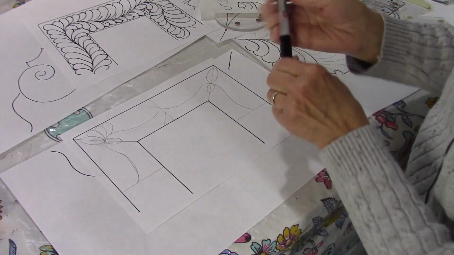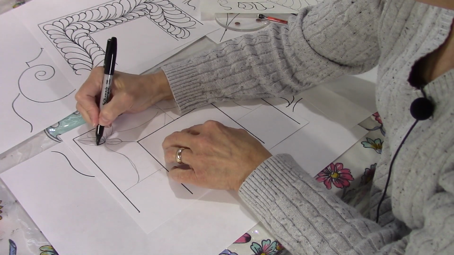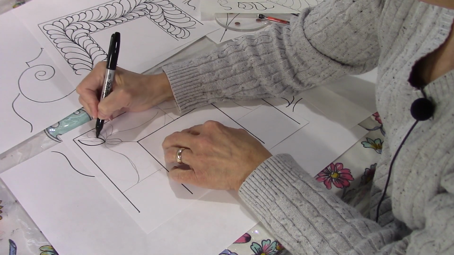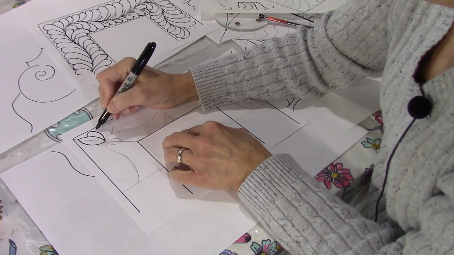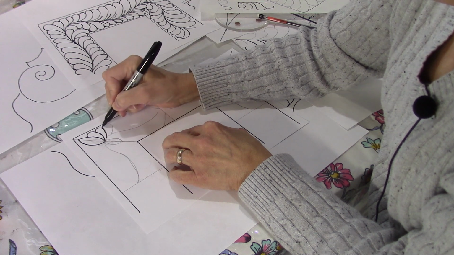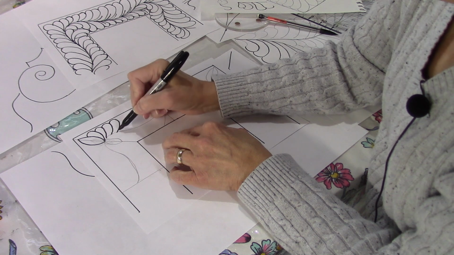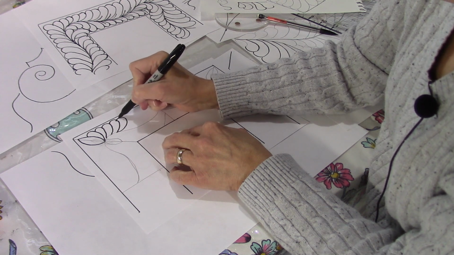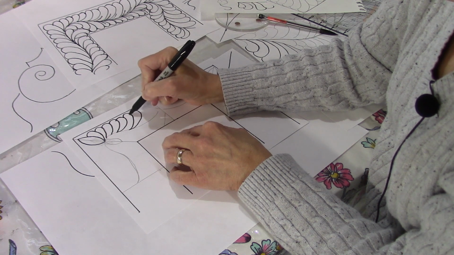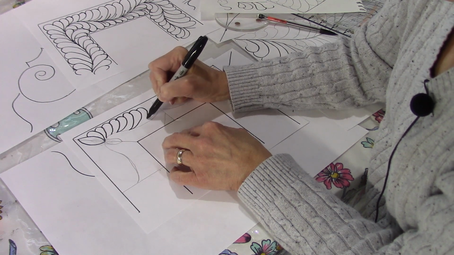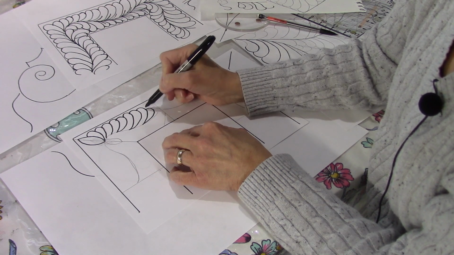And let me use my Sharpie so you can see that better. And here, just start building them out. And as I'm quilting, of course, I will be going back and forth. And now I'm getting towards my angle where I want them to be smaller.